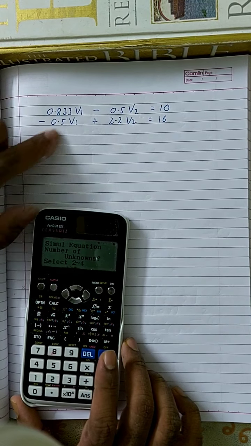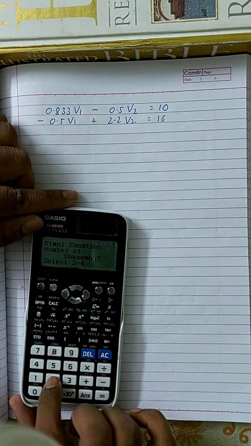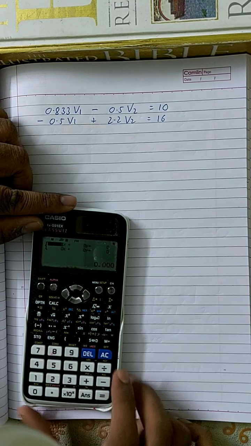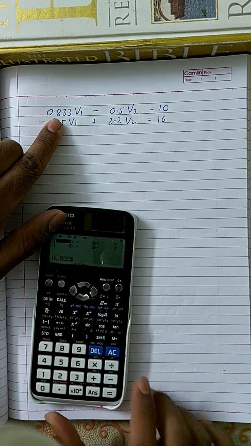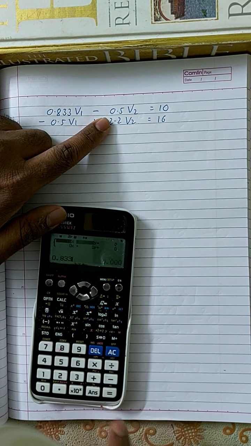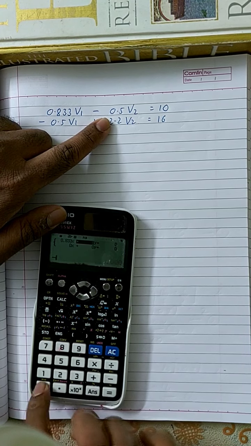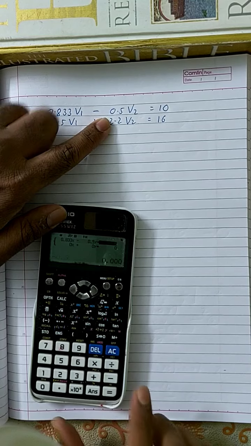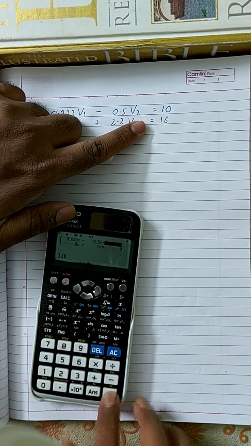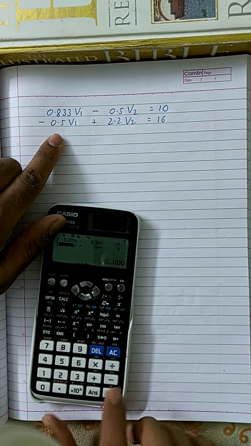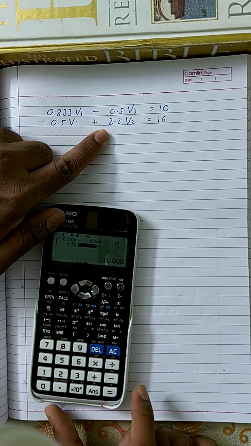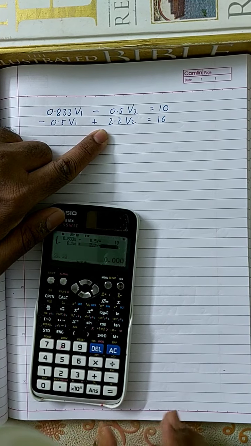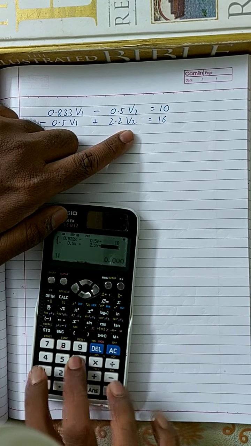Number of unknowns is 2. So this is 0.833, minus 0.5, and the next one is 10. The next one is minus 0.5, the next one is 2.2, and the next one is 16.